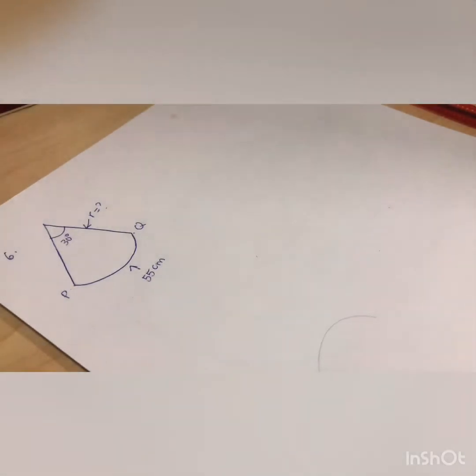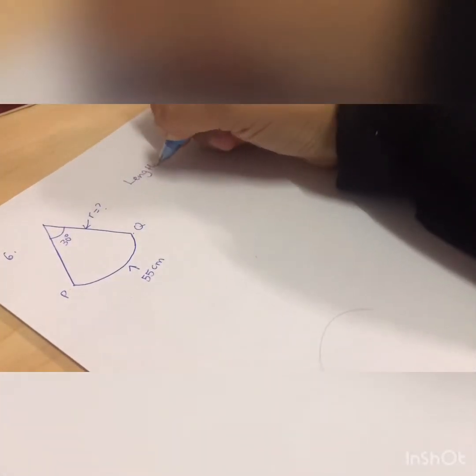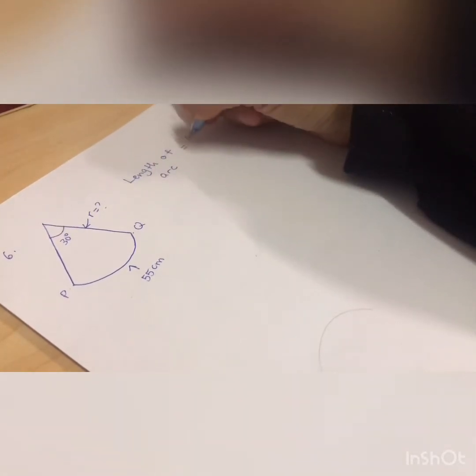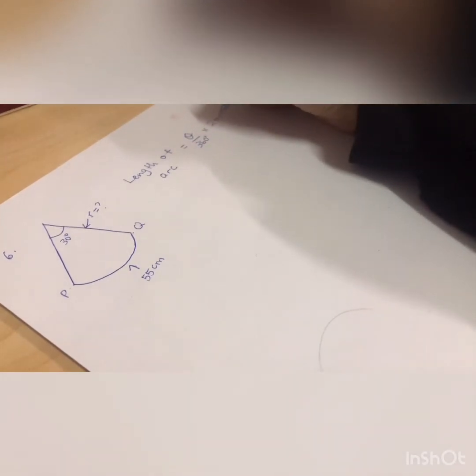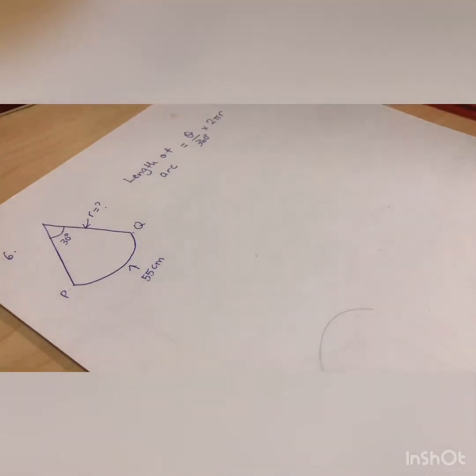Next, the question says that the length of PQ is 55 cm. So in this case, we are using the length of arc. The formula is theta over 360 degrees times 2 pi r, given that pi is 22 over 7. The question asks us to use these values. Now we just need to substitute everything into the formula.